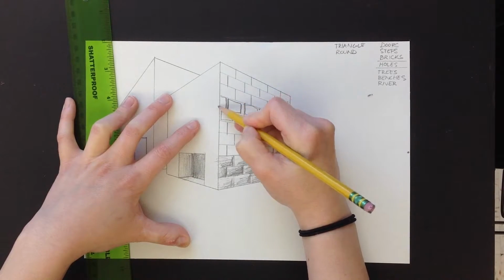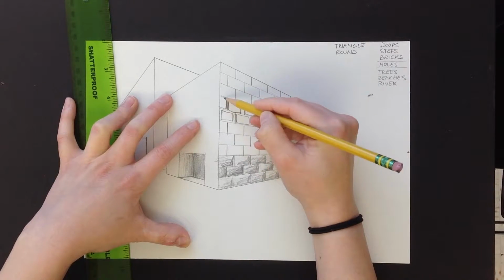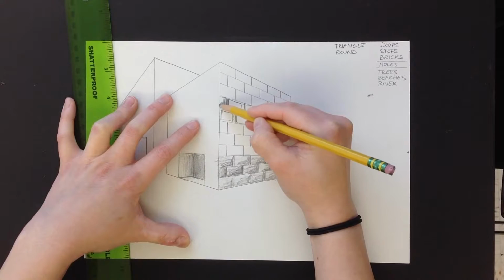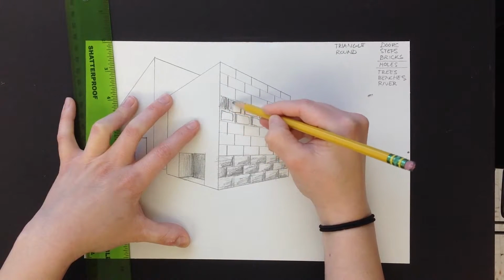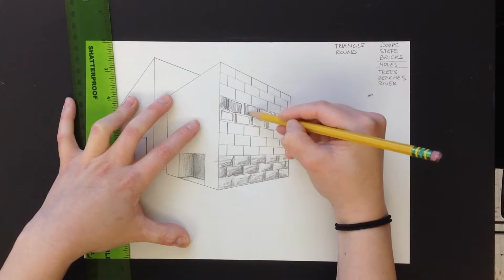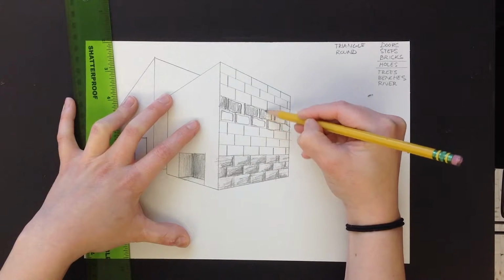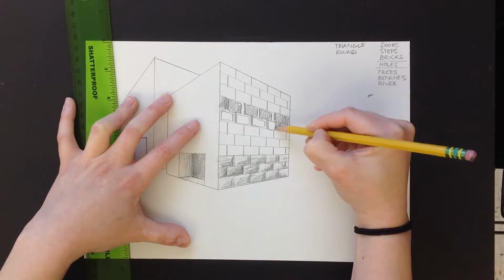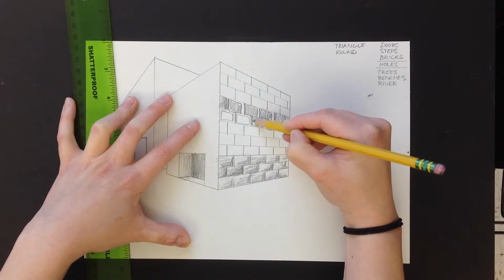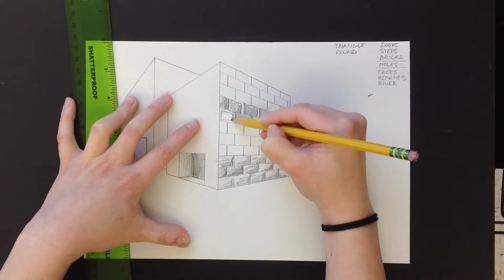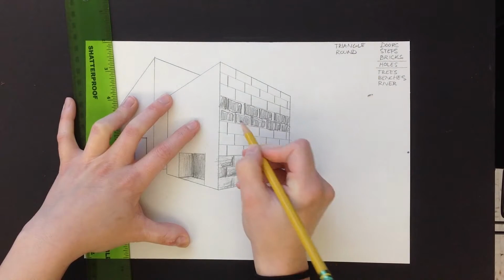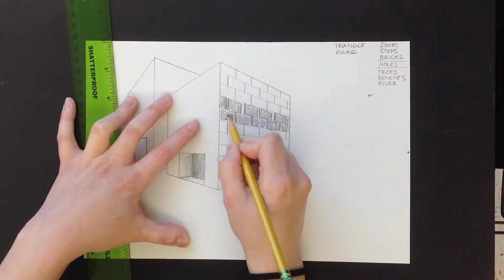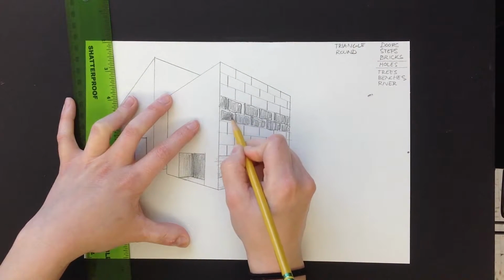But now I have this space. And again, I'm going to shade each brick kind of the same first. And then I'm going to go back and add darker and lighter values to kind of make them all stand out. And it'll be a little bit different.